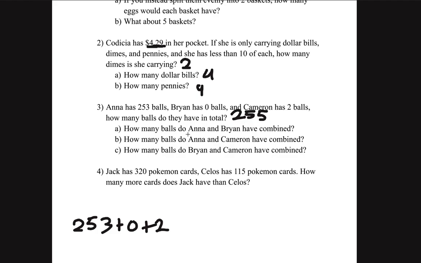So how many balls do Anna and Brian have combined? If Brian has 0 balls and Anna has 253 balls, they will have Anna's 253 balls. And then how many balls do Anna and Cameron have? So Anna has 253 balls, and then Cameron has 2 balls. So in total will equal 255 again. Then let's move on to if Cameron has 2 balls and Brian has 0 balls. And again, it would just be 2 balls.